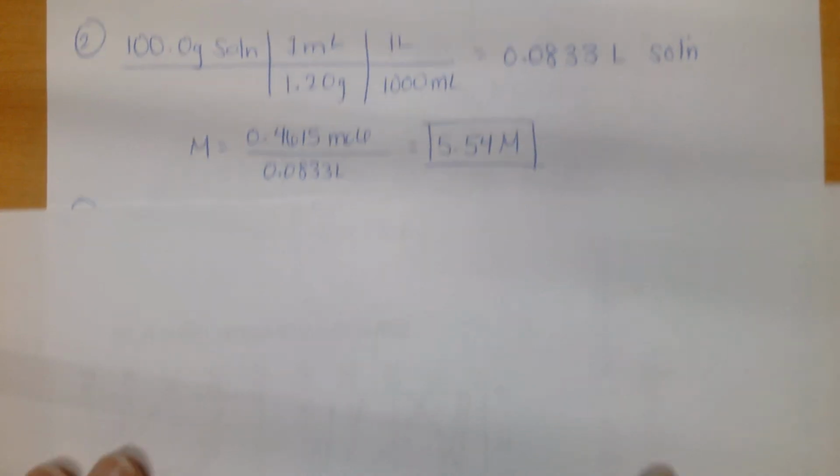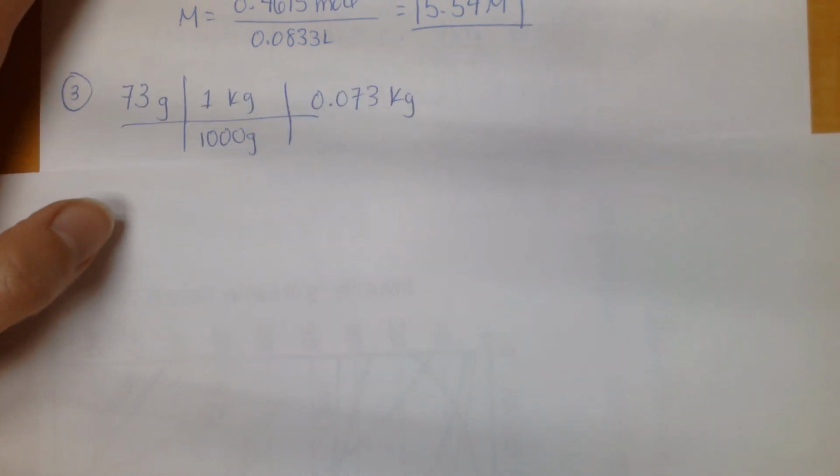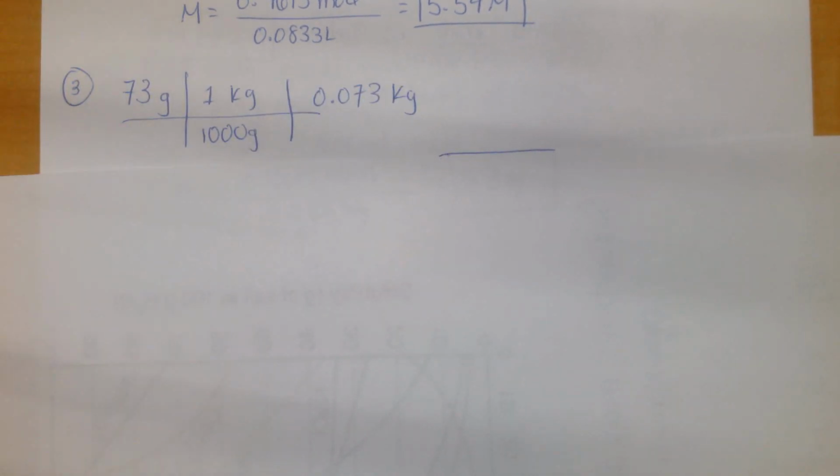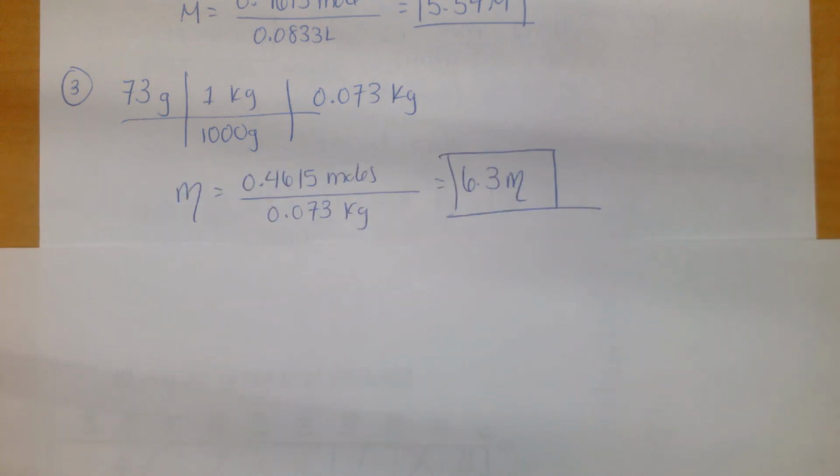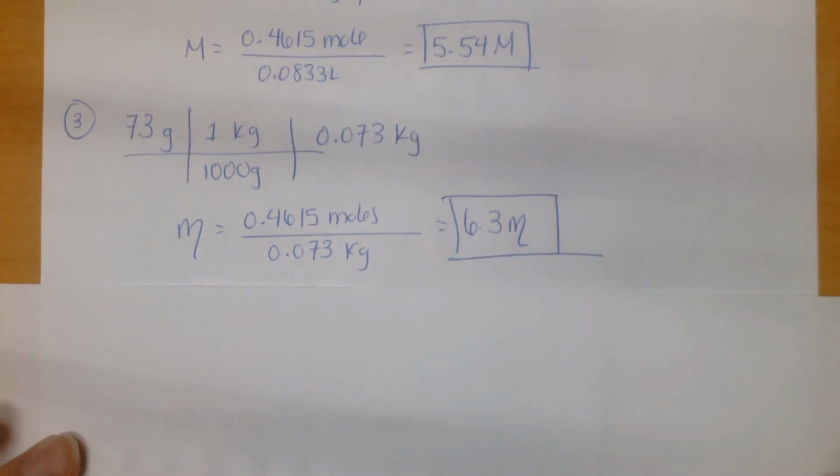All right, the last one is molality. Again, we have most of the pieces already. We just have to turn the mass of our solvent into kilograms. We had 73 grams of water, and we're going to turn that into kilograms by dividing by 1,000. Then for molality, moles, which we solved for in the first part, divided by our mass in kilograms. So in terms of molality, we have a 6.3 molal solution.